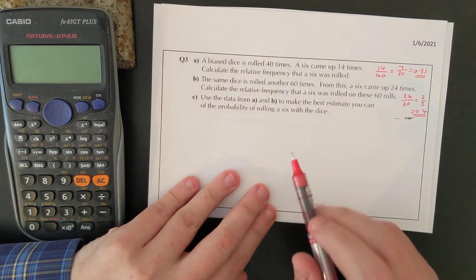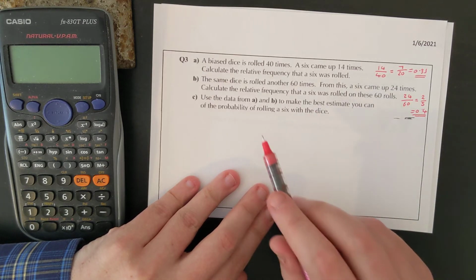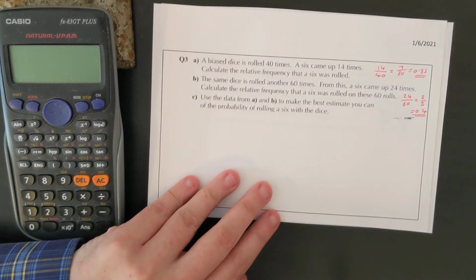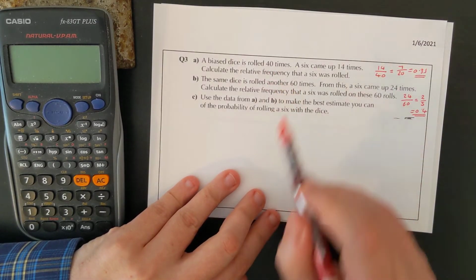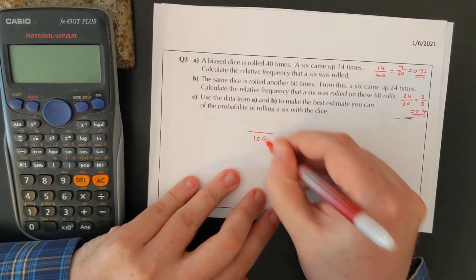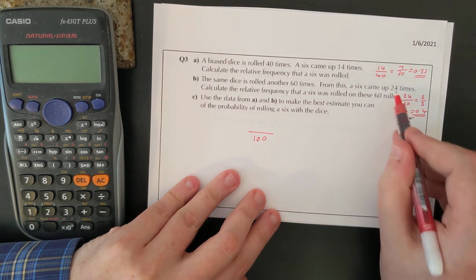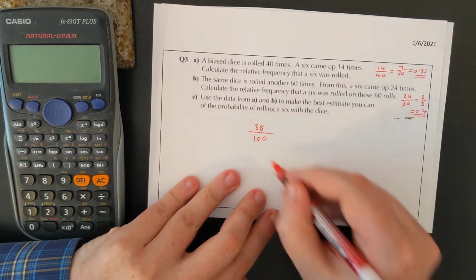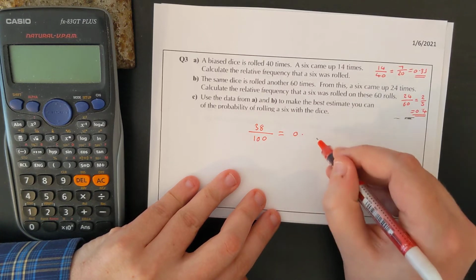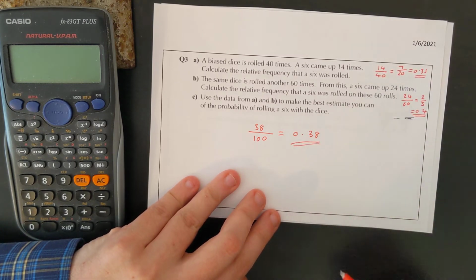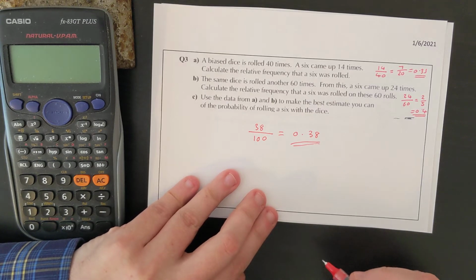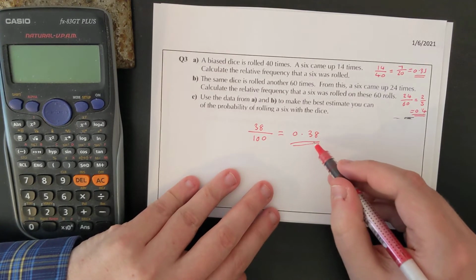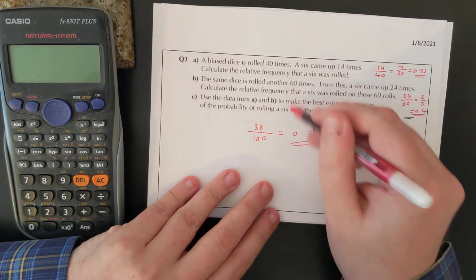Oh, it's a biased dice, so I don't really know what to expect actually, but this is certainly higher than if it wasn't biased. I note that I've rolled 40 times and then another 60, so in total I've rolled 100 times. The 6 came up 14 times and another 24 times. So in total it came up 38 times, and therefore the best estimate of my probability is 0.38. So we're drawing there a distinction between my relative frequency, their absolute values, and my probability, which is just an estimate from what I've collected.